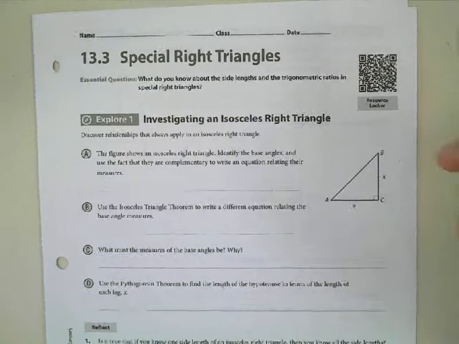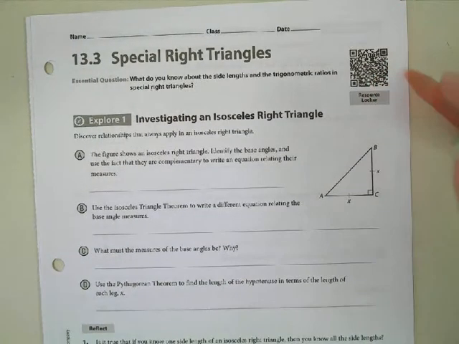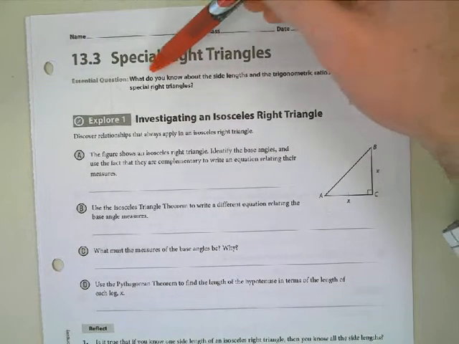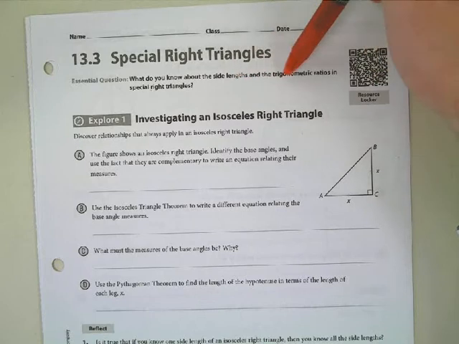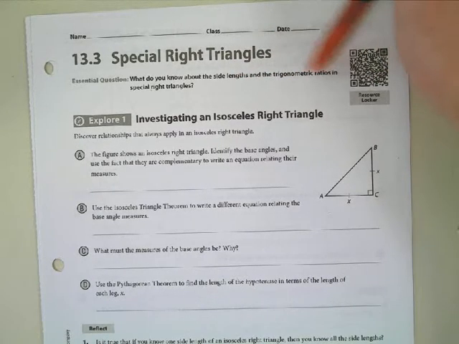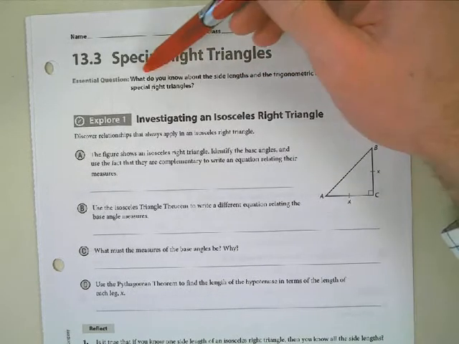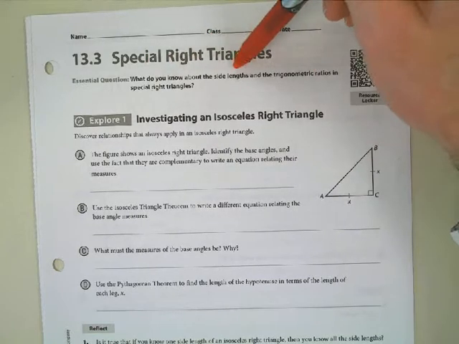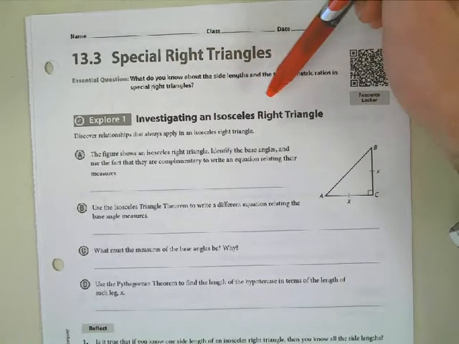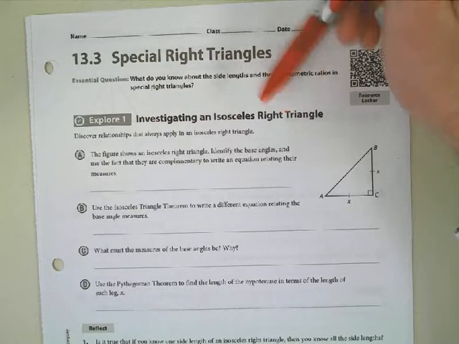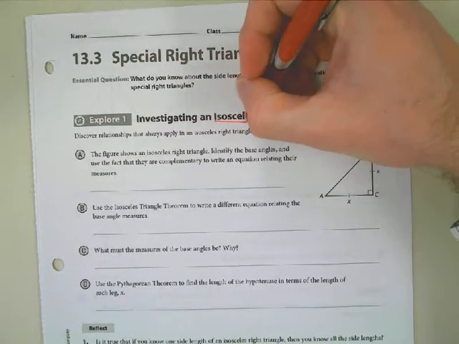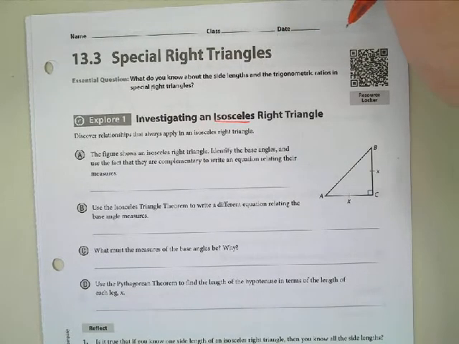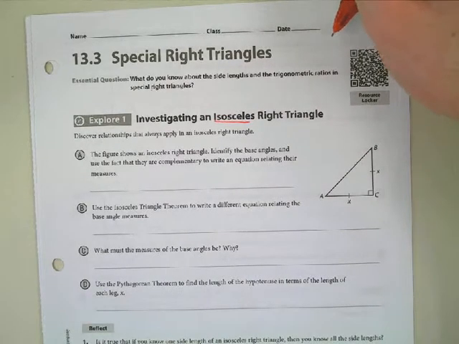So special right triangles. So the essential question we want to be able to answer is, what do you know about the side lengths? Well, we're going to worry about trigonometric ratios later. We haven't talked about those yet. But right now we'll just worry about what do you know about the side lengths in special right triangles. Okay? So the first kind of special right triangle we're going to look at is an isosceles right triangle. Okay? And so we're going to look at some relationships that will always apply in isosceles right triangles.